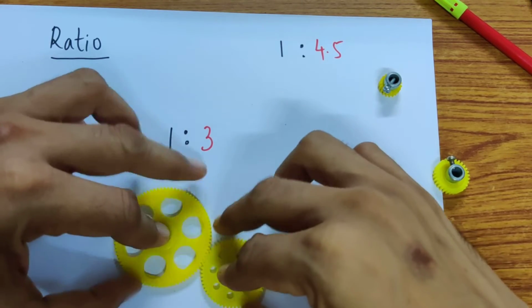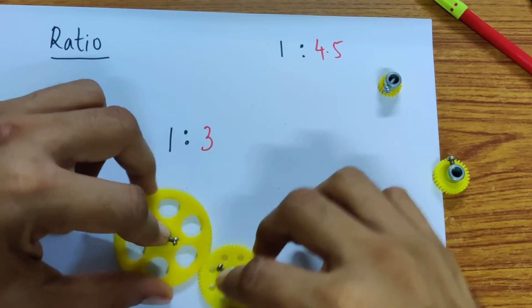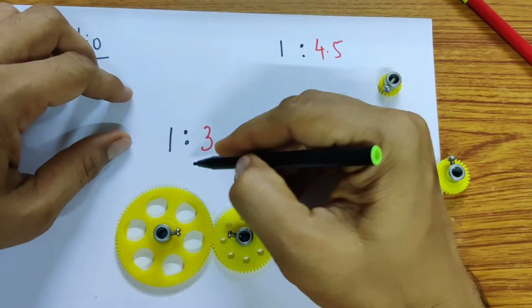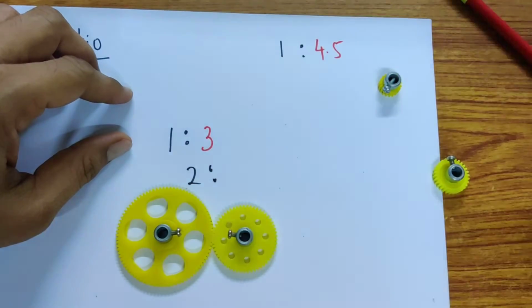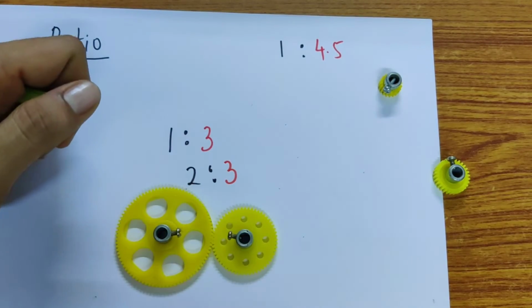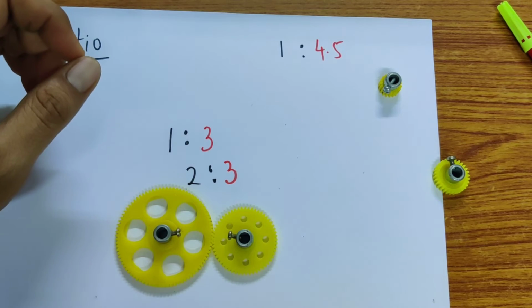It's 2 of the small one, and they have come together, and this has rotated 2 times and this has rotated 3 times, right?